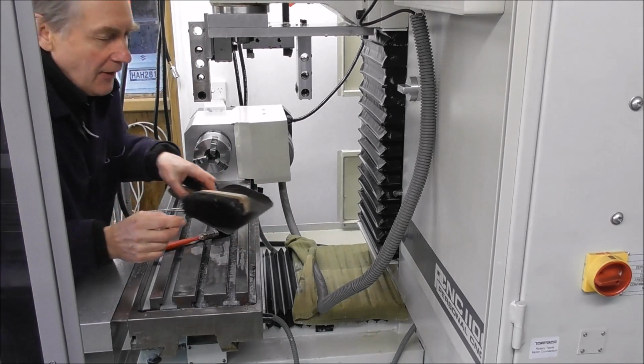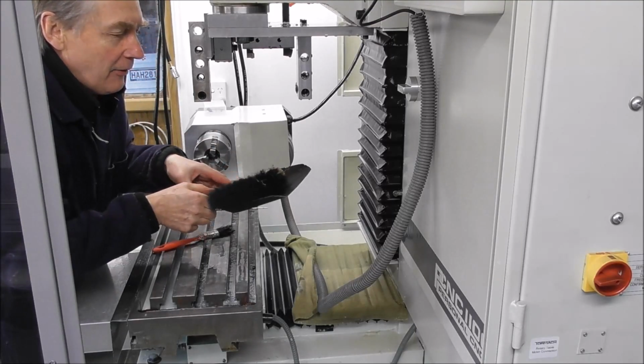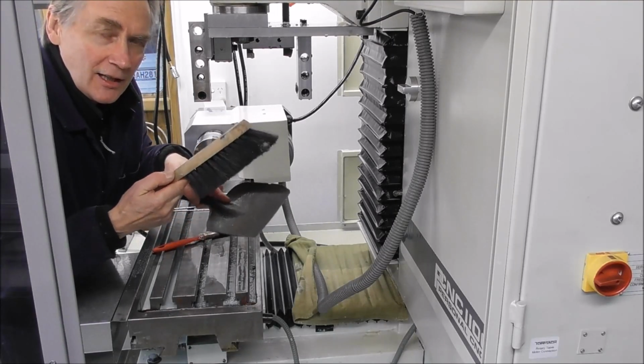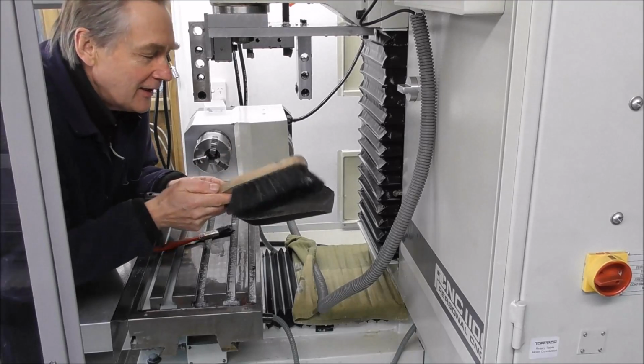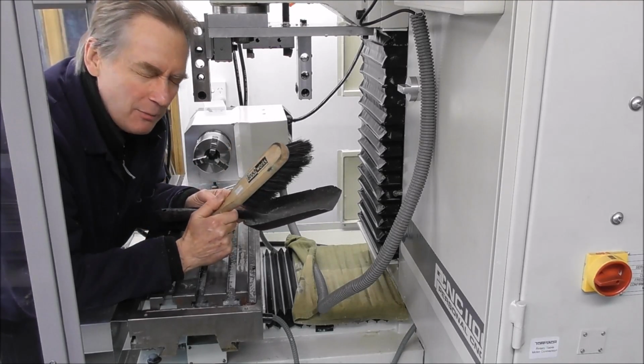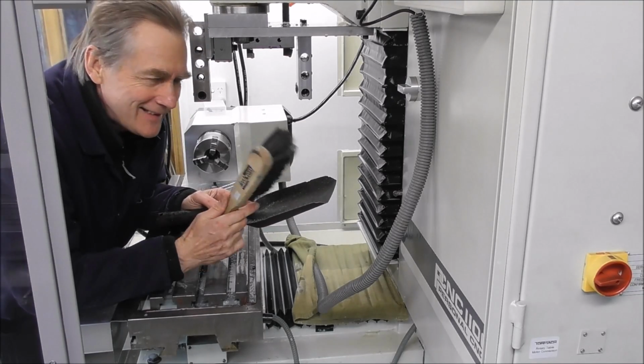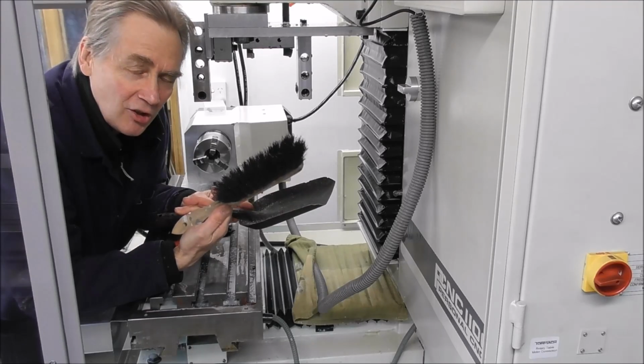Another thing that didn't occur to me for many years is that if you've got a hearth brush and pan, or whatever you call it, and use it to sweep the concrete floor around your bench grinder, you get all that concrete dust sticking on the hairs of your brush.